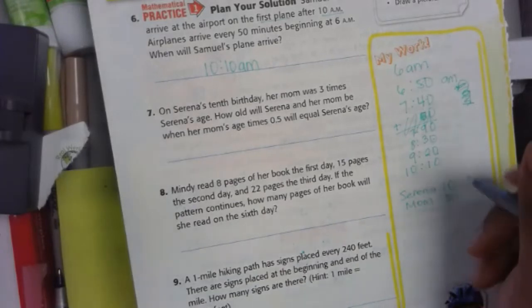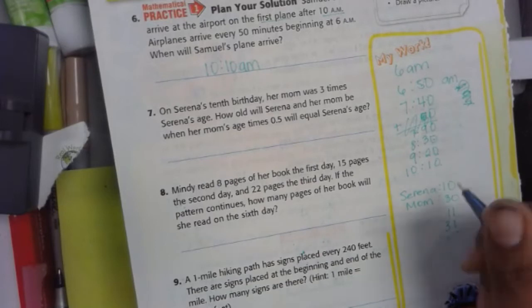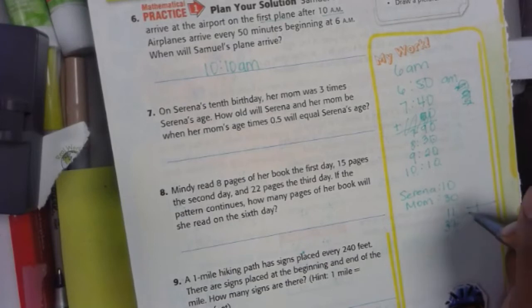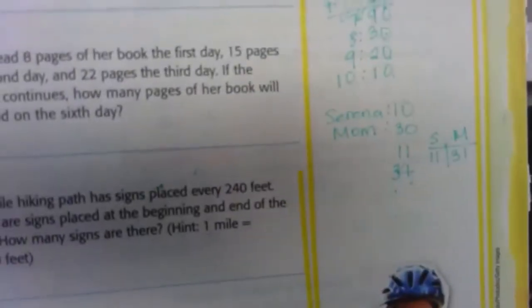So let's look at it. If I add 1 year, one is going to be 11 and the other is 31. I should do it like this: Serena 11 and mom 31. Oops, let me zoom it in, sorry guys.